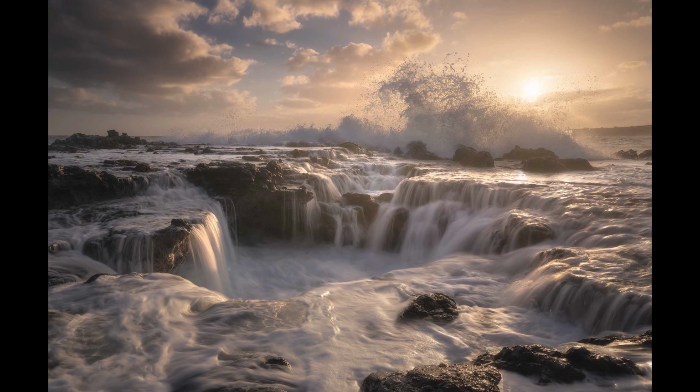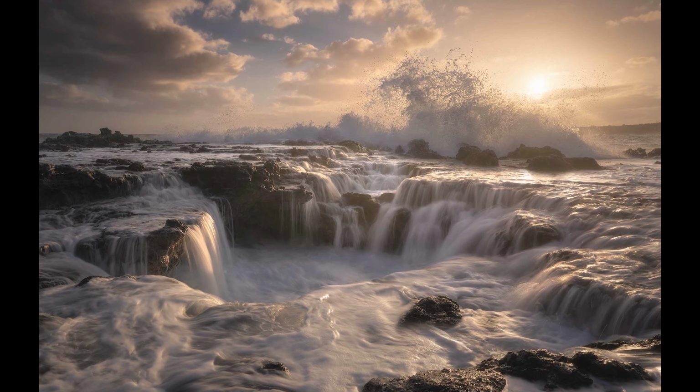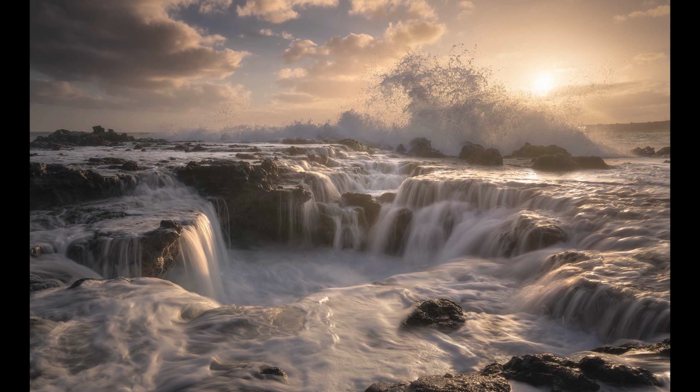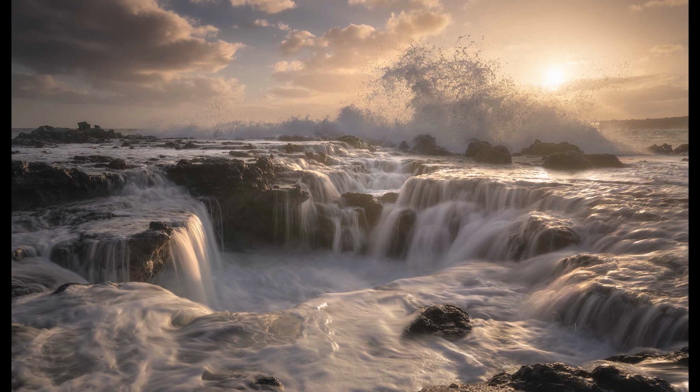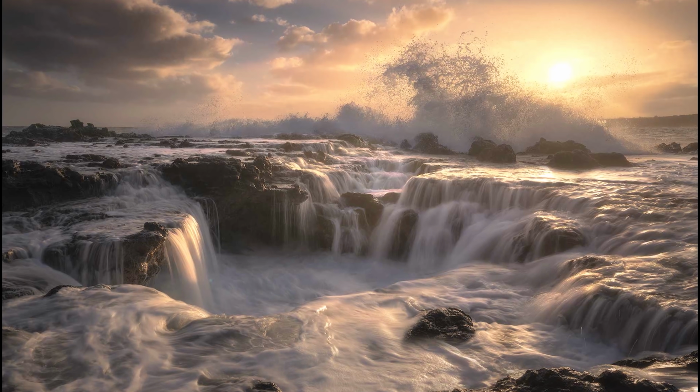So if you hold the same composition, you can blend multiple frames together to more completely tell the tale of what it was like to be there. And sometimes that requires multiple shutter speeds, which I call shutter speed stacking.